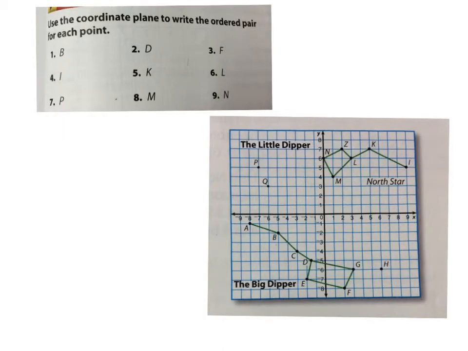Here you see a graph, and it's actually constellations and stars. The questions ask us to use the coordinate plane to write the ordered pair for each point. So what's the ordered pair for number 1, which is B? Where's point B? Is it part of the North Star? The Little Dipper? The Big Dipper? Ah, here it is. Here's point B. Now it's asking us to write the ordered pair for that.